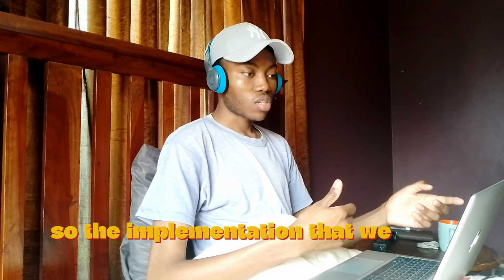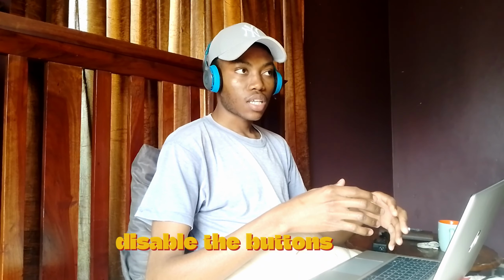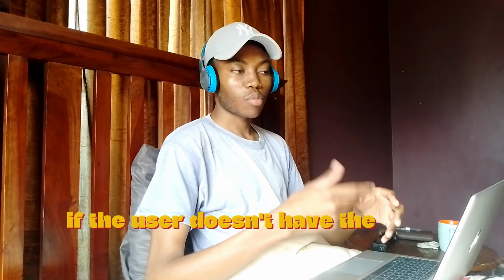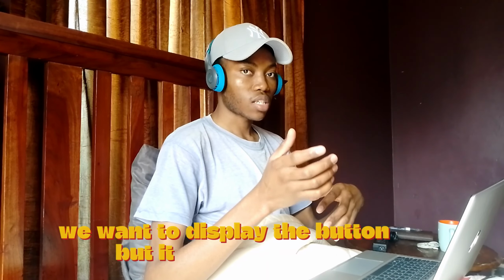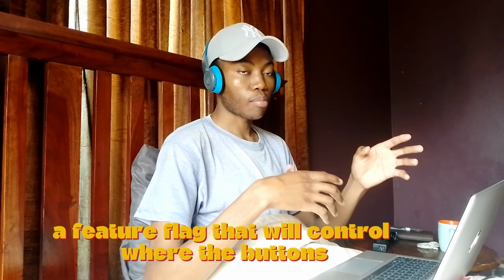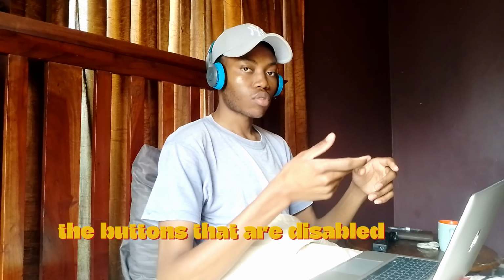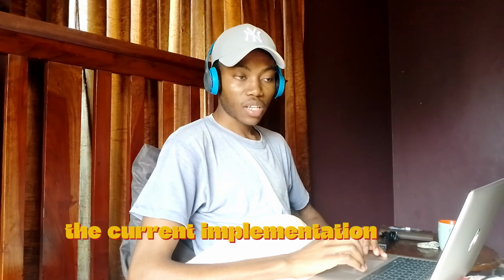So the implementation that we decided to go with is to disable the buttons if the user doesn't have the permission to perform that action, and if they do have the permission, we display the button and it will be enabled. We also want to add a feature flag that will control whether buttons that are disabled are going to be displayed or removed from the page. Let me just show you the current implementation that we have right now.